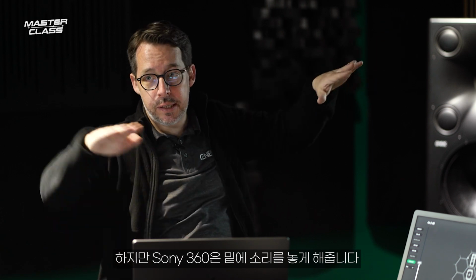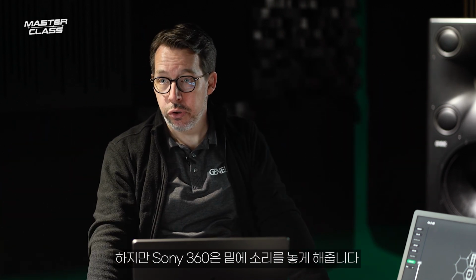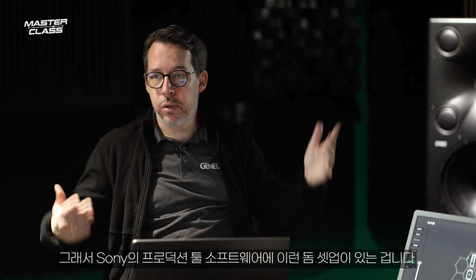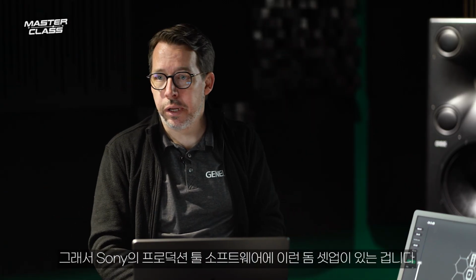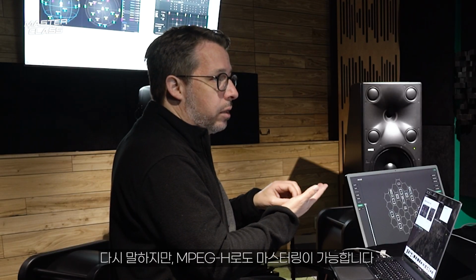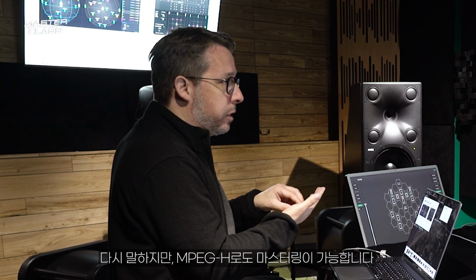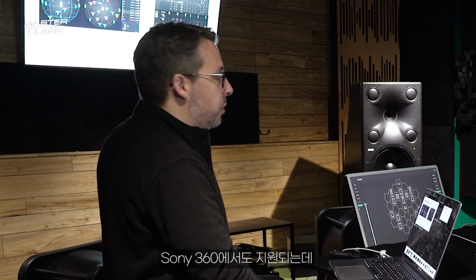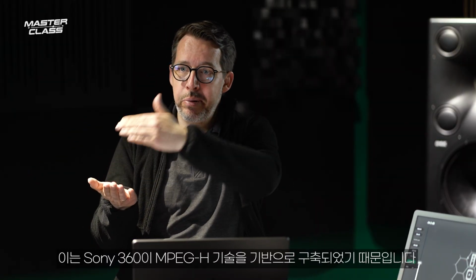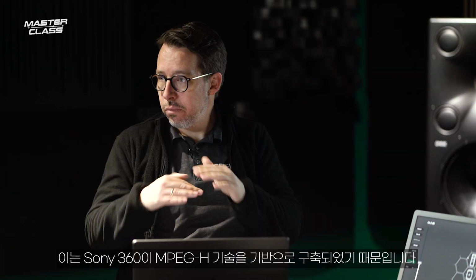But Sony 360 can also play sound below you, and that's why it is this dome setup, and that's the software, the production tools from Sony. And the Spatial Audio Designer, because it can do mastering for MPEG-H, automatically also does it for Sony 360, because Sony 360 is built on MPEG-H technology.